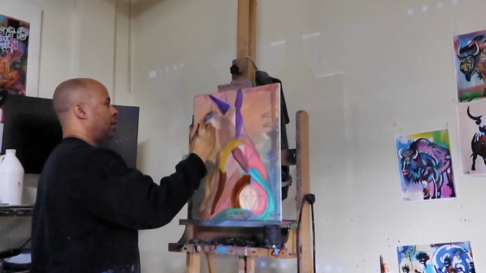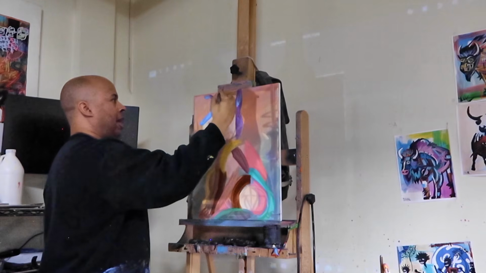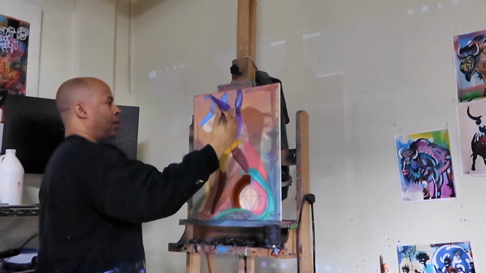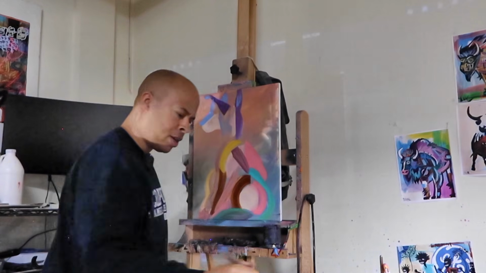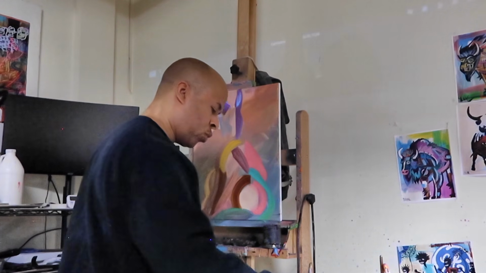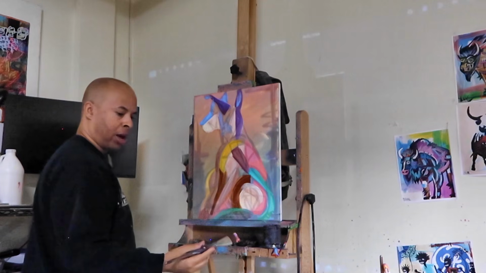Oh, look at that. That's what I'm talking about. Look at that. That's what we're talking about. The big brush just coming through, because we want to get the paint through and through. Like, we just want to get through with the project.